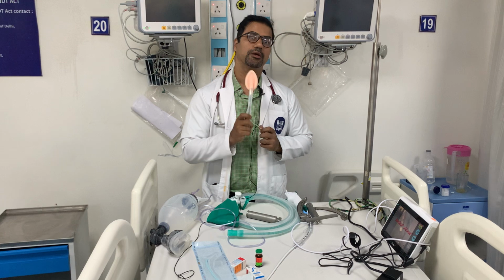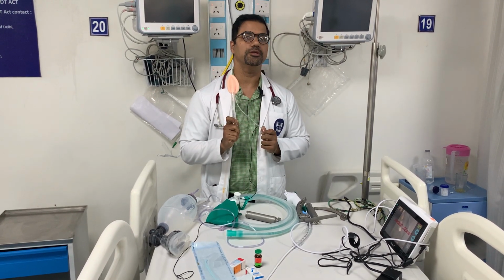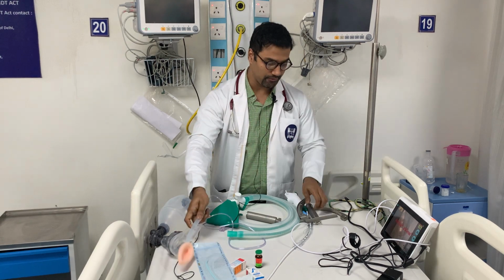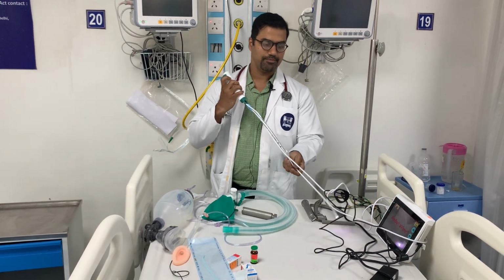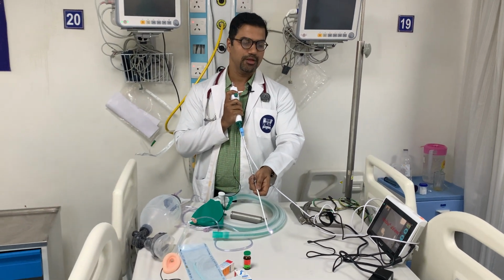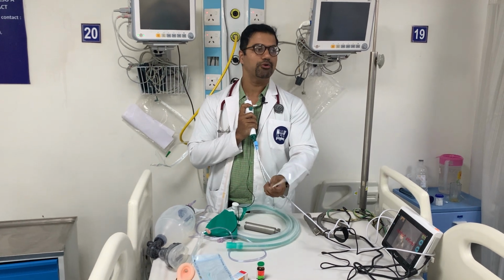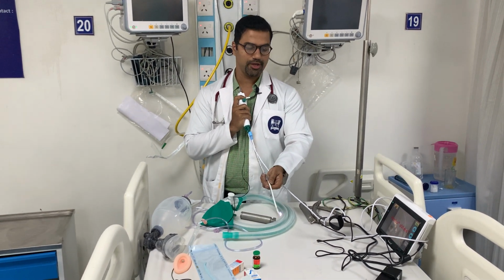Fine. Okay. Supposedly you have tried this. Again you failed. Is there any other option that you can save the patient? Yes, we do have. We can use this. In most of the ICUs nowadays, this is available. This is called the ambuscope. If you have a backup for fiber optic laryngoscope, fair and well. If you don't have the backup, you can use the ambuscope. It's as good as a fiber optic laryngoscope.